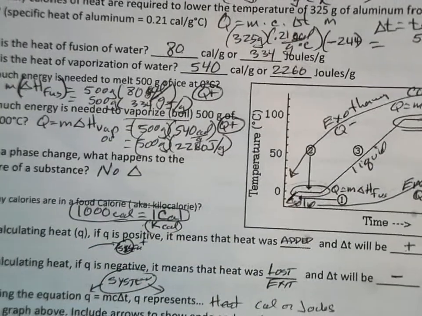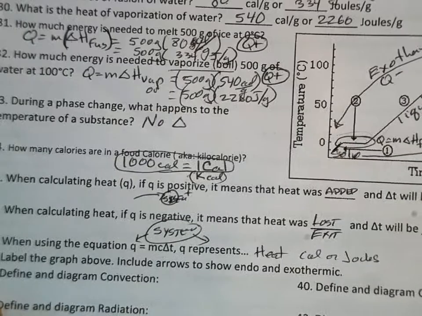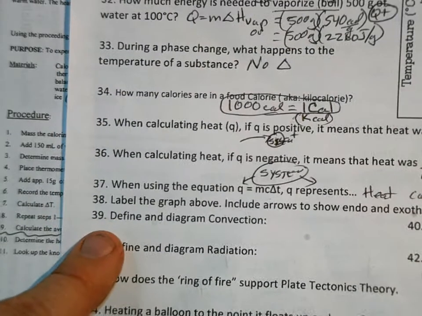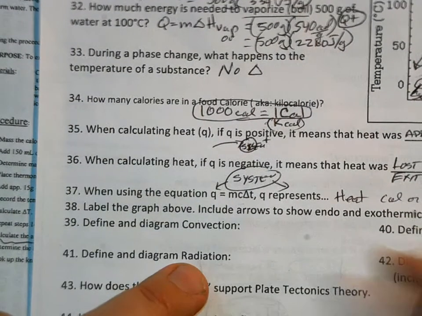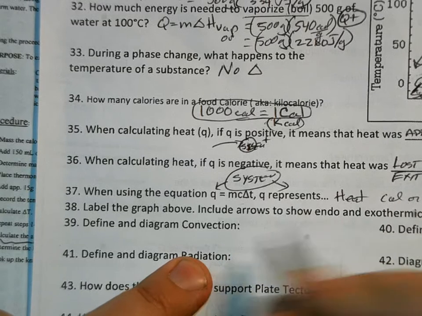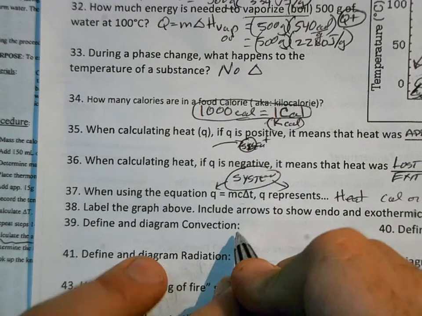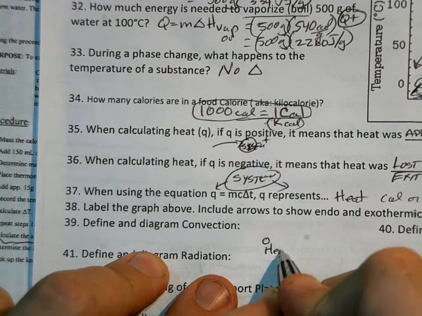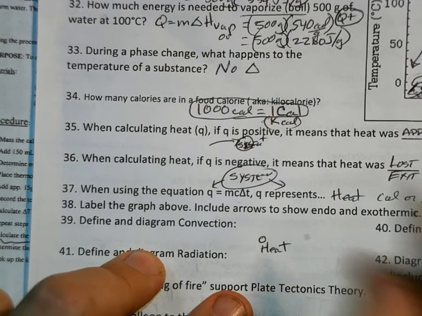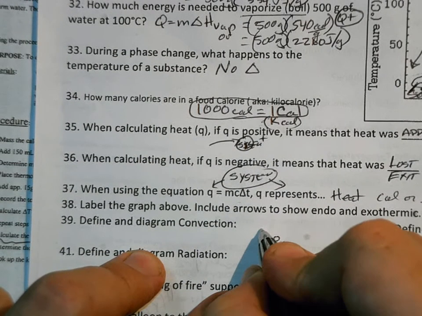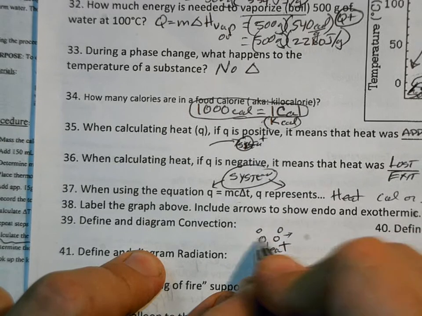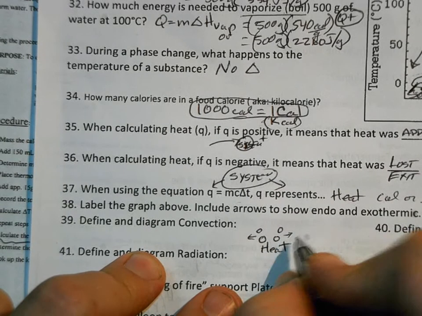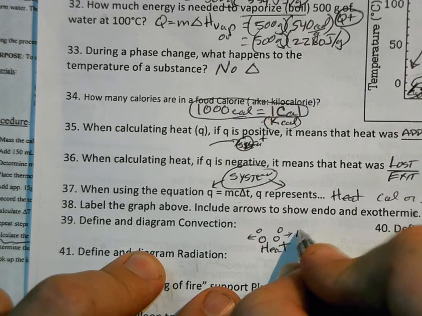All right, I think we did that. Number 39. Define and diagram convection. Well, convection is when you're adding heat, and let's put heat down here. You've got heat going on down here. What happens is the heat makes the molecules move faster, spread apart. They move apart, or expand, we can say.